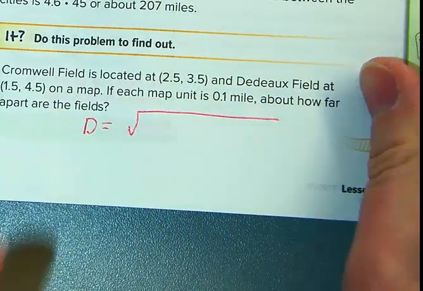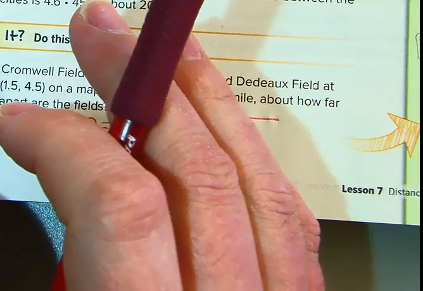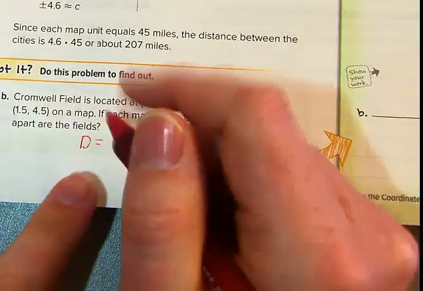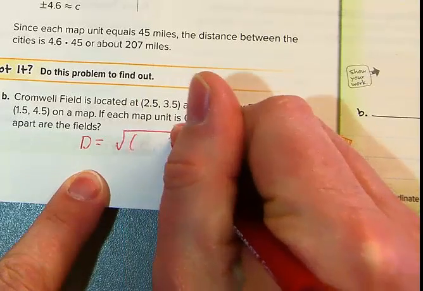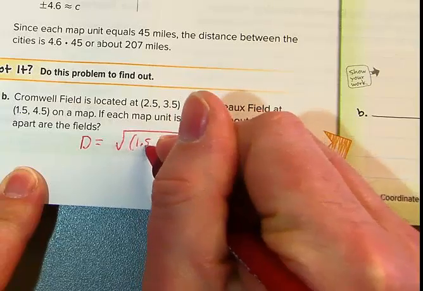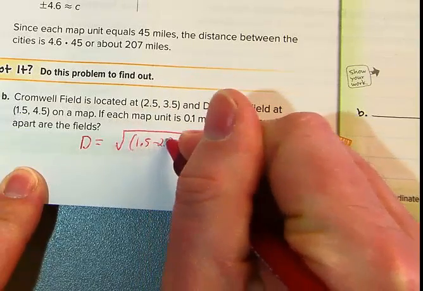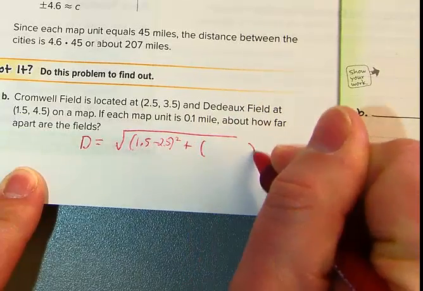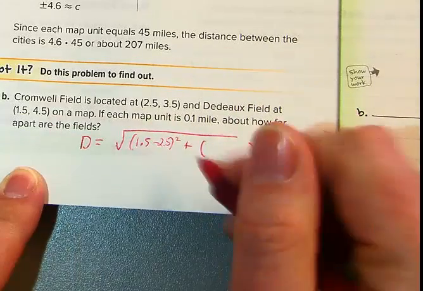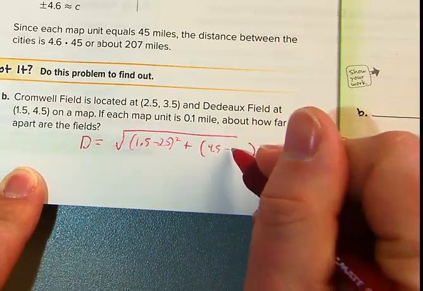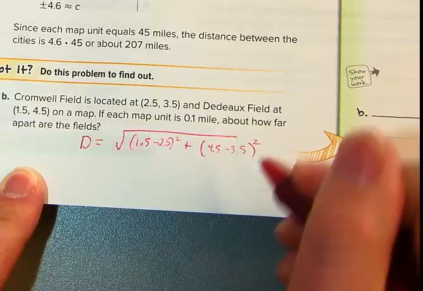Well, using my distance formula, I know it's going to be my x2 minus my x1. So my second x is 1.5 minus my first x, which is 2.5, squared, plus my second y, 4.5, minus my first y, 3.5, squared.